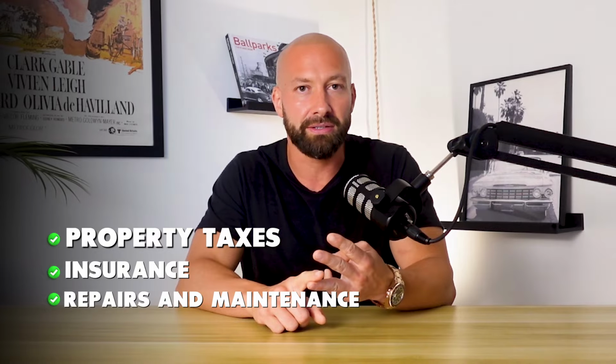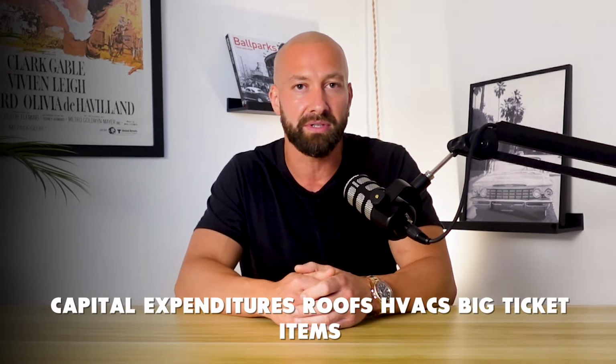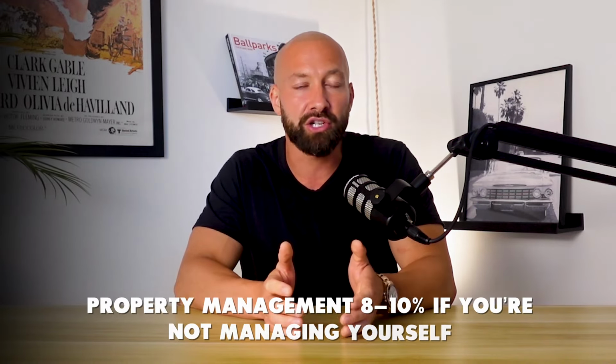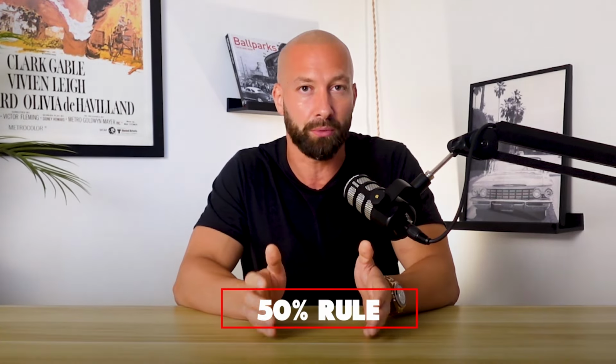Next, expenses. This is where most beginners fail. They only look at mortgage and property taxes. Wrong again. Here's what you need to budget for: property taxes, insurance, repairs and maintenance, capital expenditures, such as roofs, HVACs, and big ticket items, vacancy, use 5 to 8% depending on the market, property management, 8 to 10% if you're not going to manage it yourself. And the best rule of thumb, if you're not sure, just use the 50% rule. Assume half your rent will disappear into expenses before debt service.